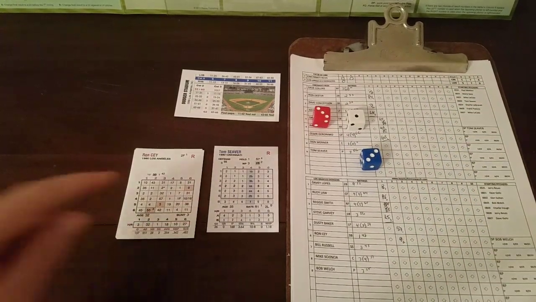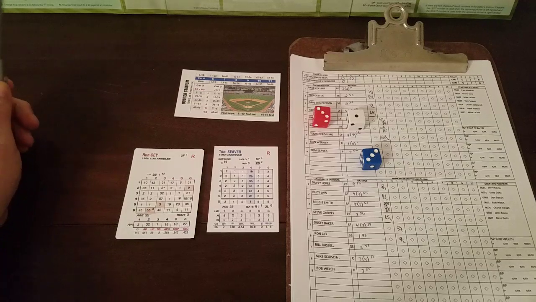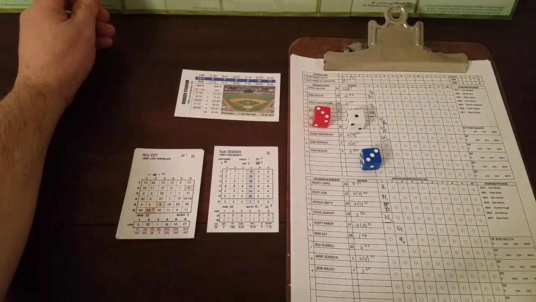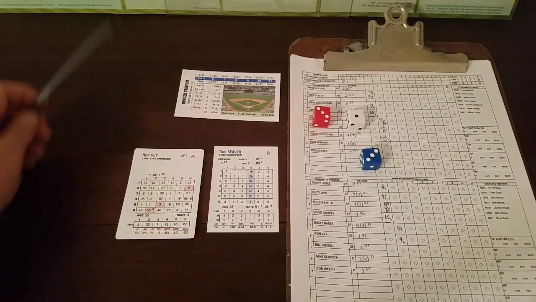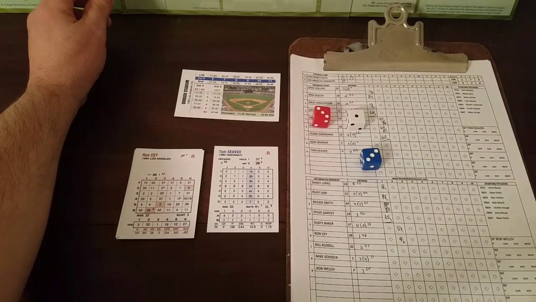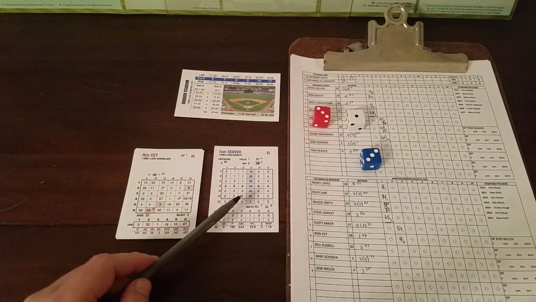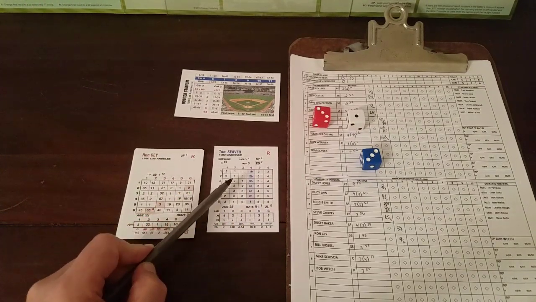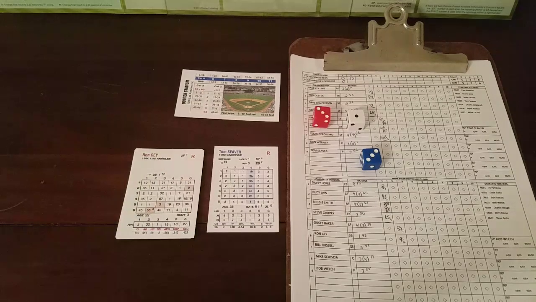And again, Seaver being that 1 helped out. With that 32, if you added as much as a 2 to that, I'm sorry, 31. If you'd have added 3 more to that, 34 would have been a double. So had that blue die been a 5 or a 6, that would have been a double. But since the blue die was a 3 and hit that 1, it's a fly out to right.